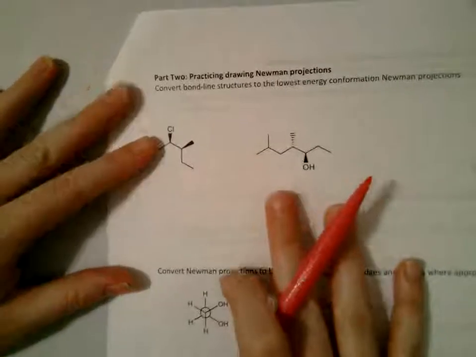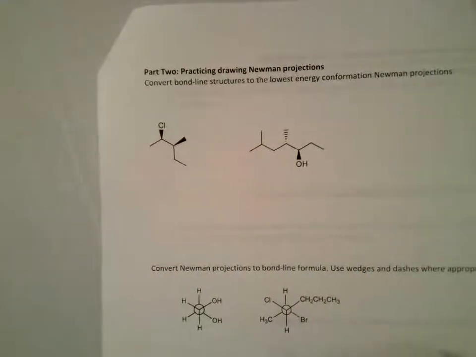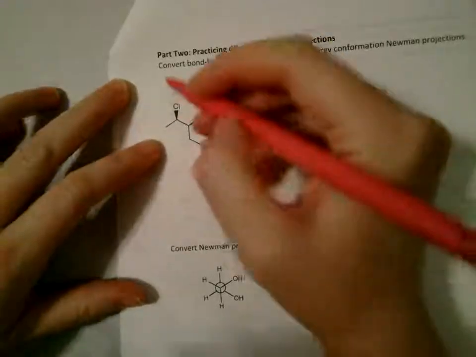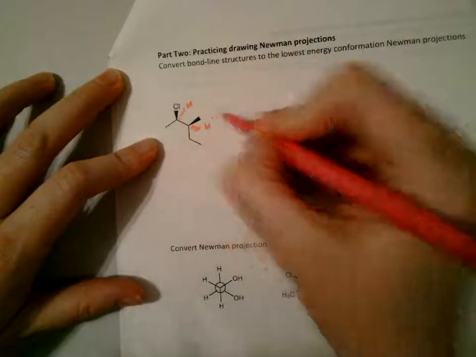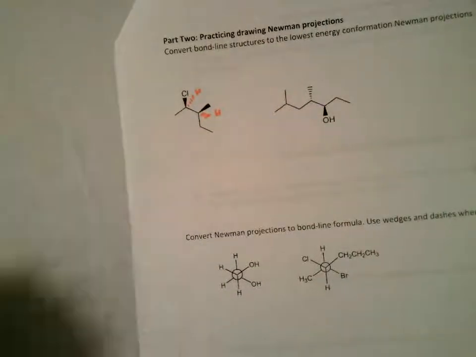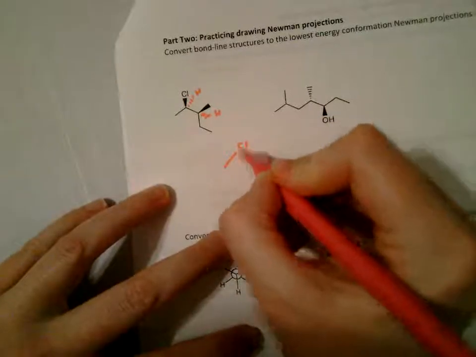Okay, convert bond line structure to the lowest energy conformation Newman projection. Oh, yeah, something like this would be closer to what you'd have on your exam. So there is an implied hydrogen here and here. So I'm going to go ahead and draw that in because it's just easier for me to see. And this one is actually drawn in the eclipsed notation.